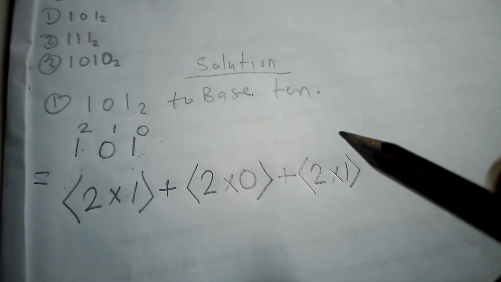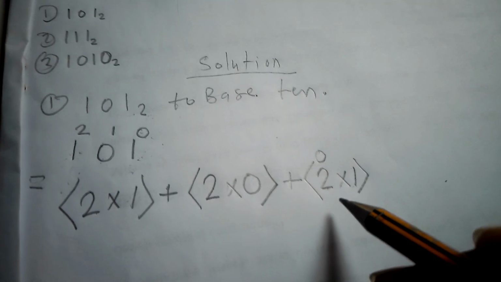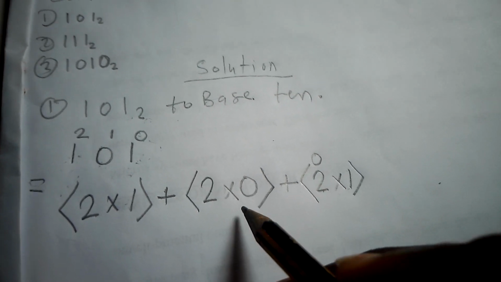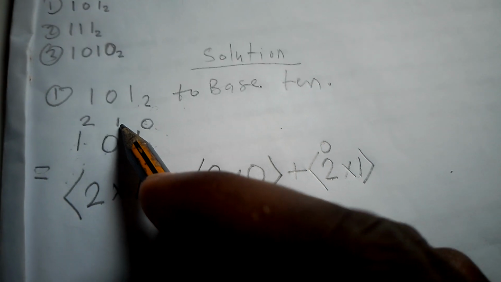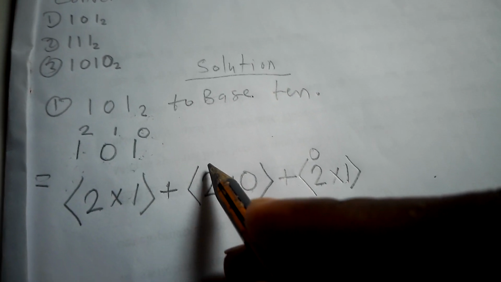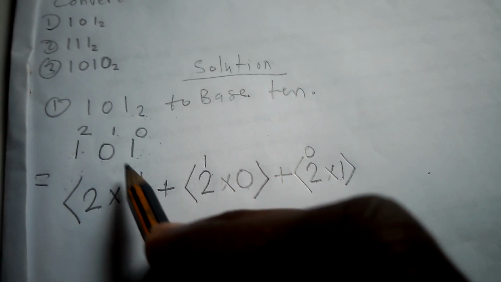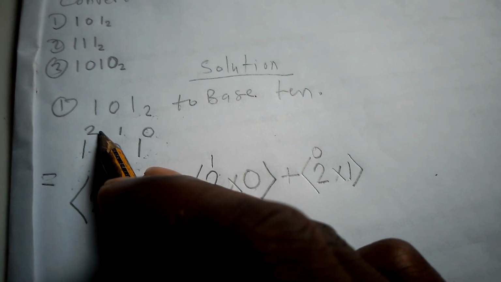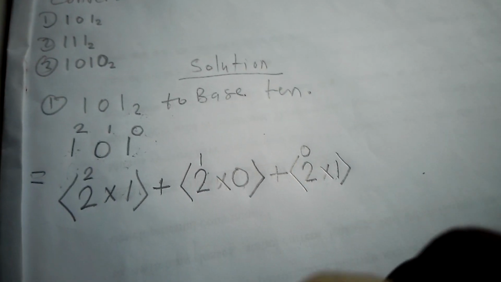So that 0, you're going to write it on 2. You see that? This number over here is carrying the power 1. So that 1, you're going to write it on its own 2 as well. And this number, which is the last one over here, is carrying the power 2. So I'm going to write it on 2 over there.